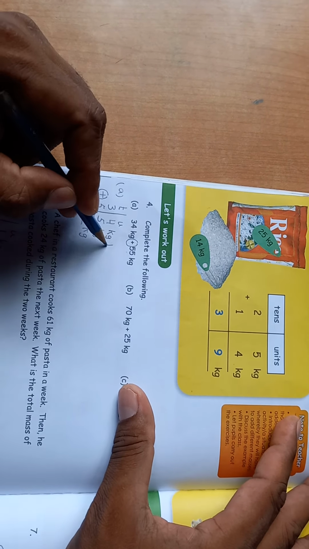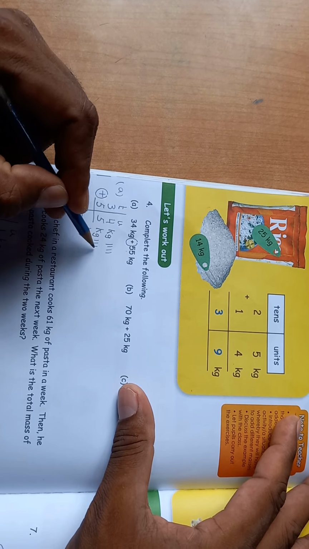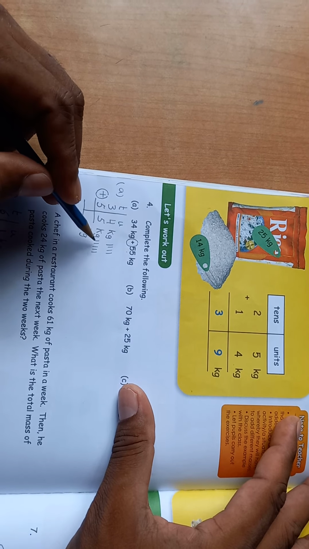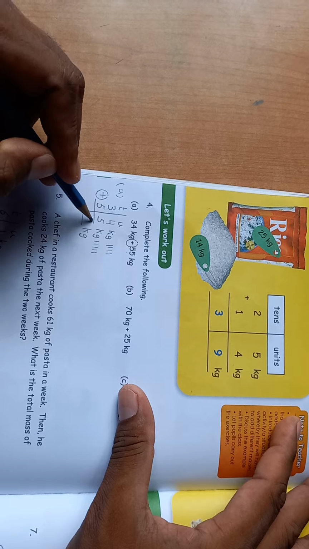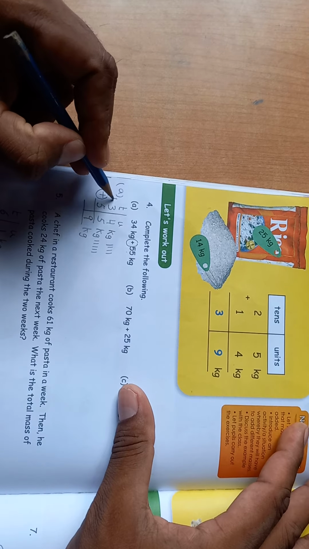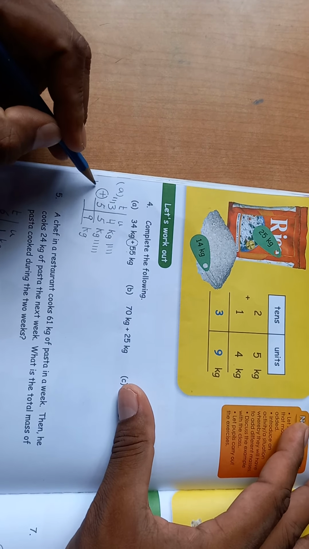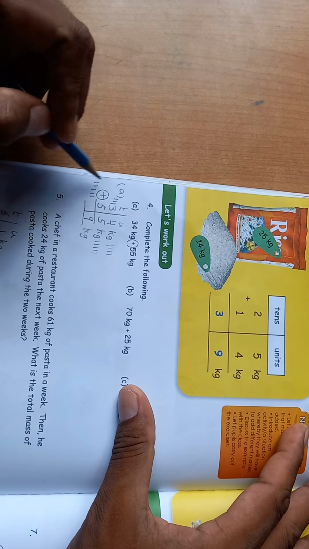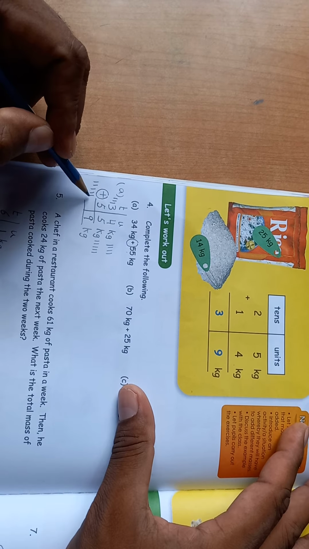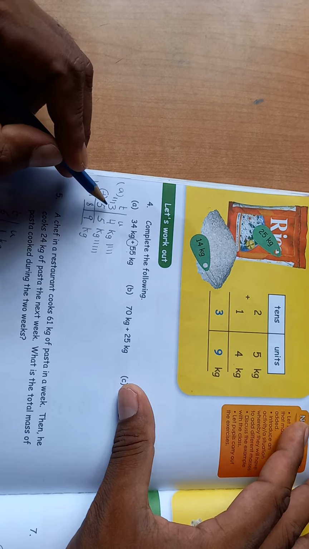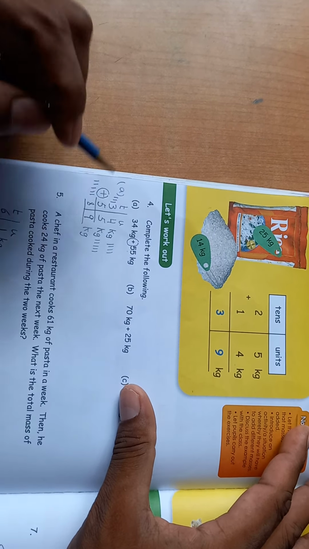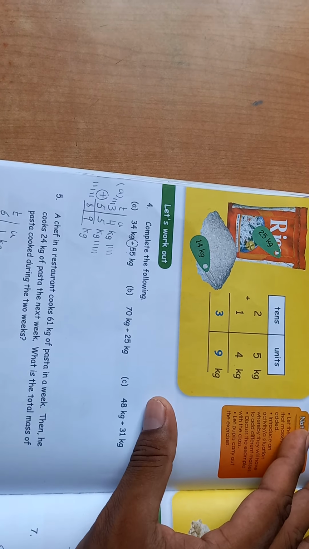4 plus 5, we have 1, 2, 3, 4, and 1, 2, 3, 4, 5. Just add them together. 1, 2, 3, 4, 5, 6, 7, 8, and 9. When you are finished with the units column, you move to the tens column. Here you have 3, 1, 2, 3, and here you have 5, 1, 2, 3, 4, 5. You just add them together. 1, 2, 3, 4, 5, 6, 7, and 8. Therefore, 34 kg plus 55 kg is 89 kg. These two you will have to do on your own.